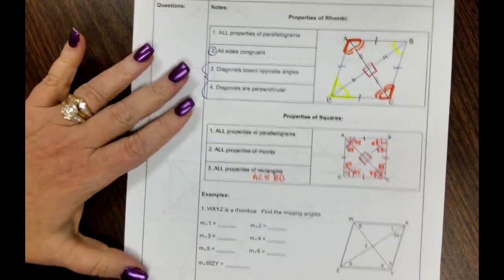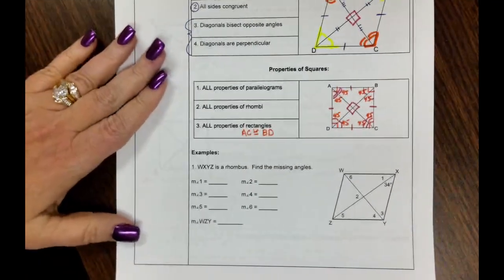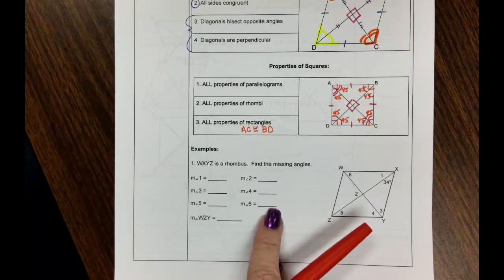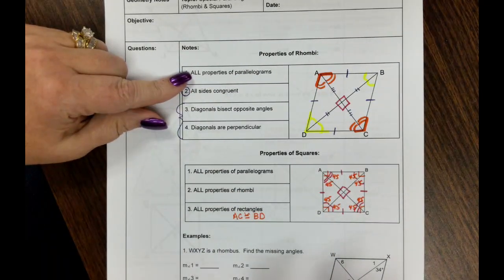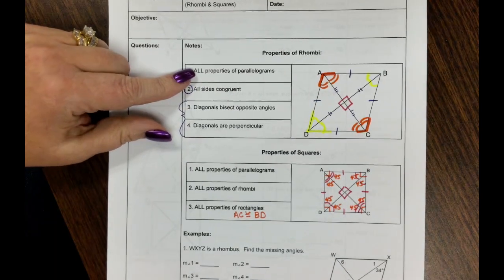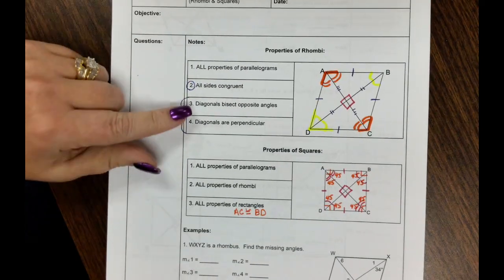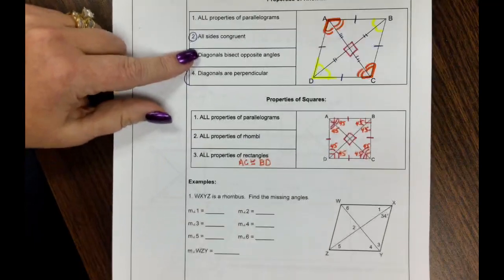Okay, so let's look at some problems that have to do with this. We're looking at angles, so let's think about the things that we know about the angles of a rhombus. We go back up here. We know all the things about being a parallelogram, but let's start with the things that are special about being a rhombus. The diagonals bisect the opposite angles.